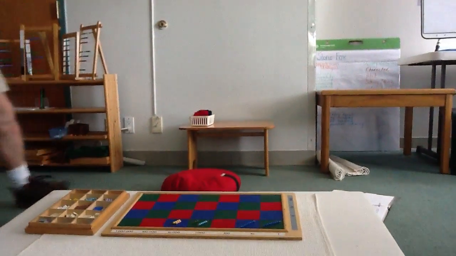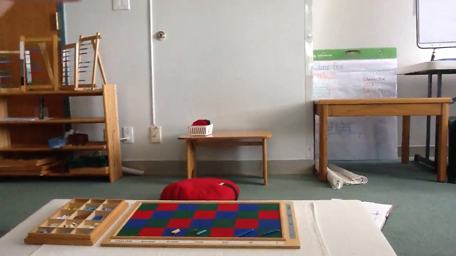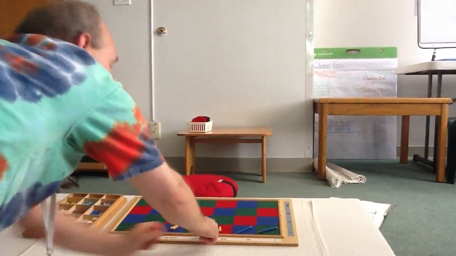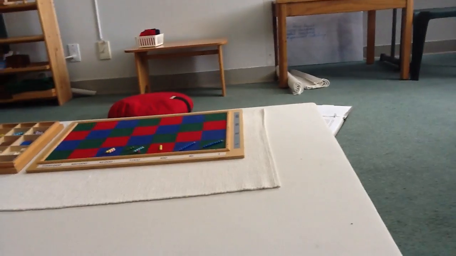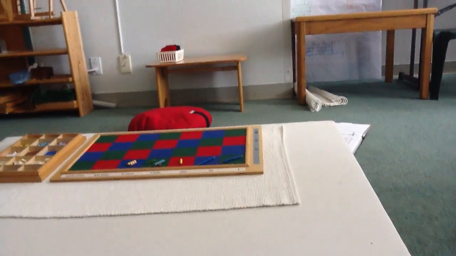I was working in the red square. So since I was working in the red square, this is 14. 4 in that square that I was working with, and 1 exchanged to the next box. So you don't do the 10 thing, but you say it with the language.